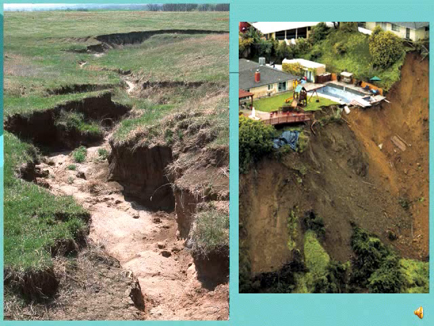All right, so here you have on the left a slow process that happened over a long period of time. On the right-hand side, this is a landslide that happened in California, and it obviously happened very quickly. It destroyed all the land around it, and it's very, very dangerous.